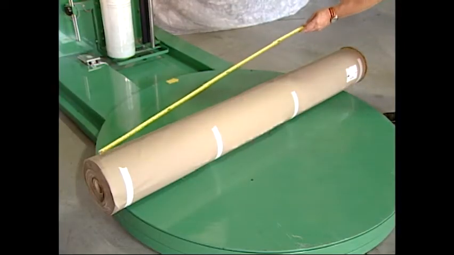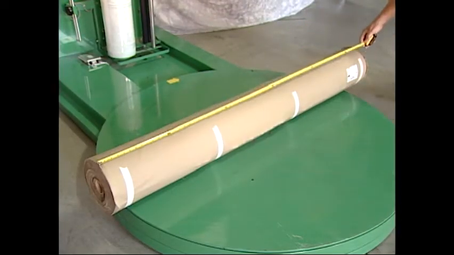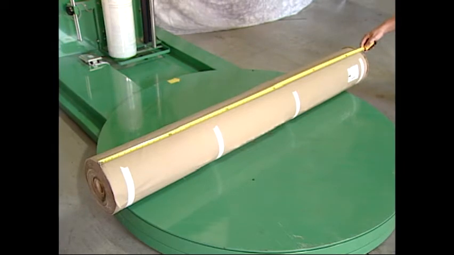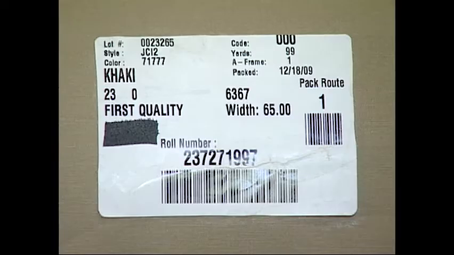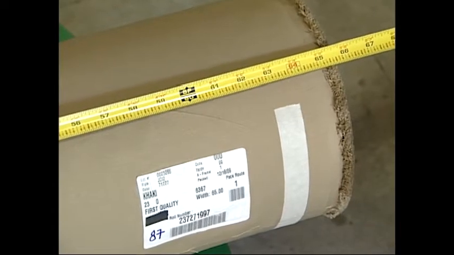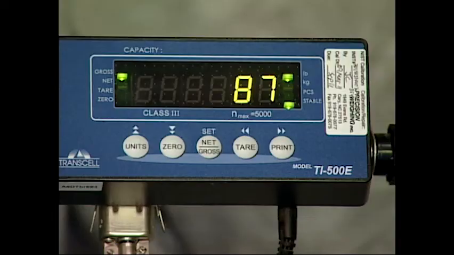Option A uses a full piece, roll, bolt, or cut of fabric to determine the weight. In this method, the length of the available piece of fabric is determined, normally from shipping documents. The width is also measured. The entire piece or roll of fabric is then weighed.